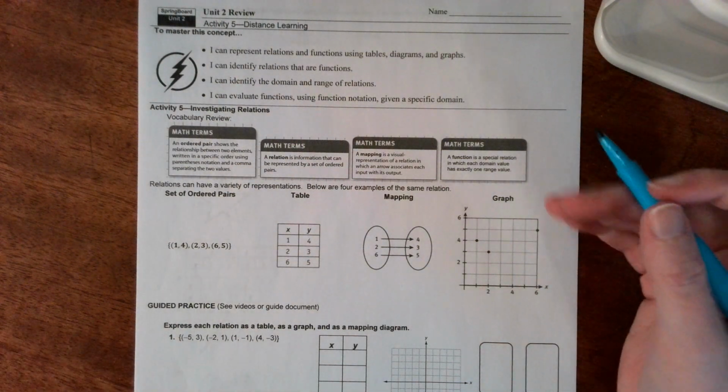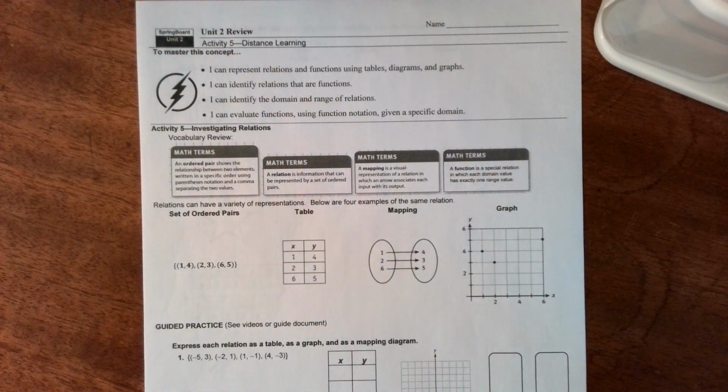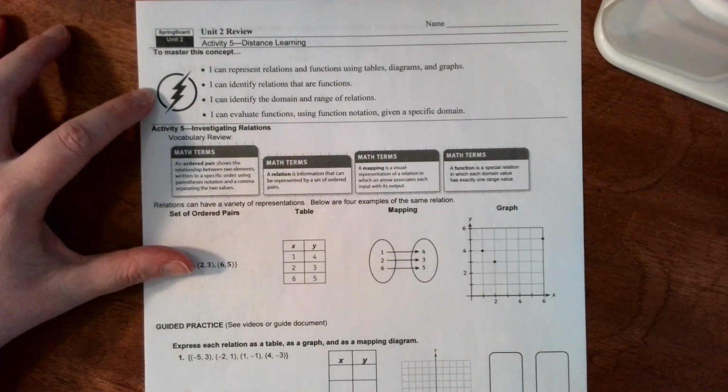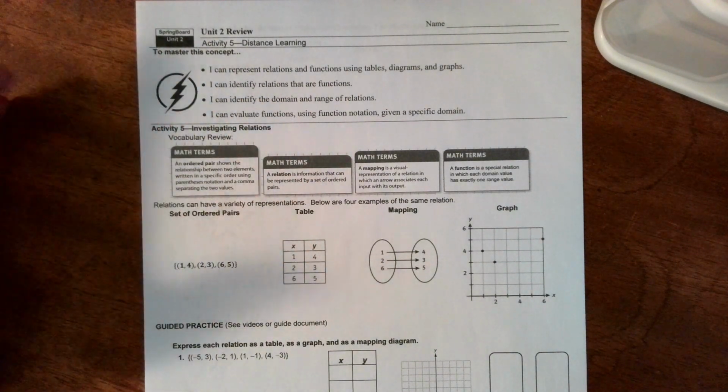Alrighty, hey guys. We are starting on our Unit 2 review this week. If you are looking for which activity I'm working on, we're working on Activity 5. It has the flash symbol on it. And so we're just going to go ahead and get started.